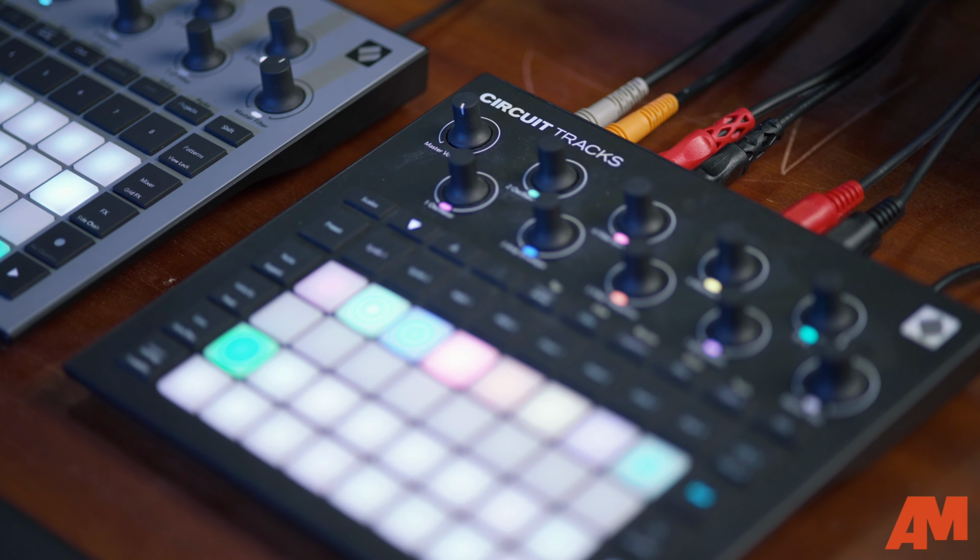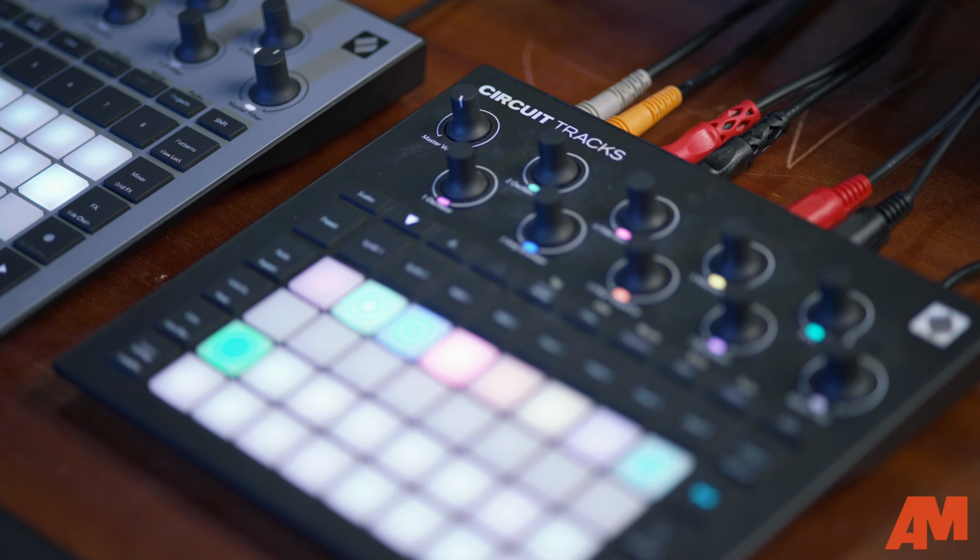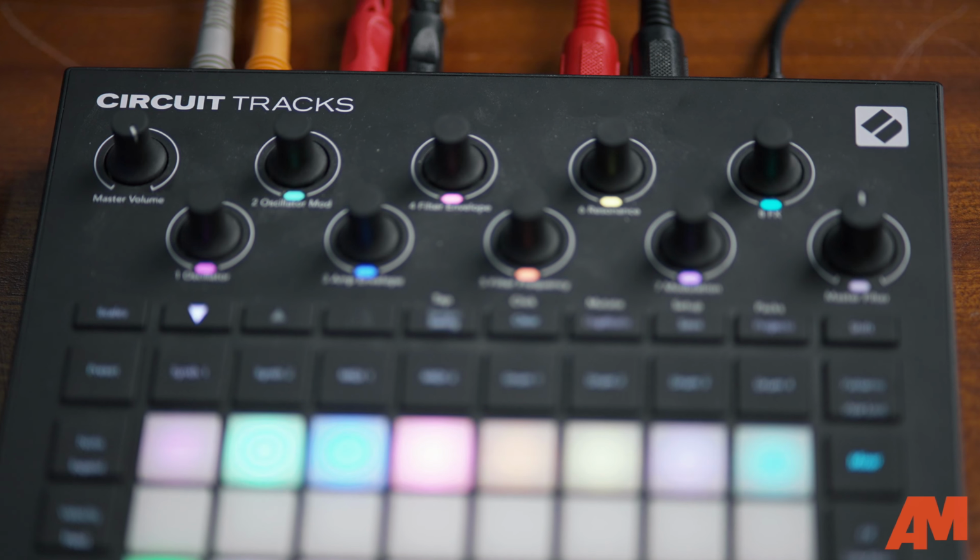So starting with Circuit Tracks, it is a standalone all-in-one Groovebox that could be the centerpiece of your setup. It features two internal polyphonic synthesizer engines. It also has two MIDI tracks included for sequencing external gear, and you can see today I have the Novation Peak that I'll be sequencing. And then it has four drum tracks that are single voice sample-based drum tracks, and there are samples included. You can also upload your own samples using our Components app with your computer.